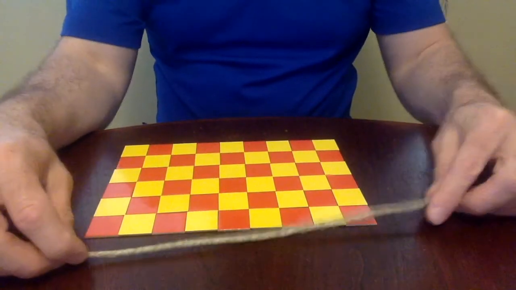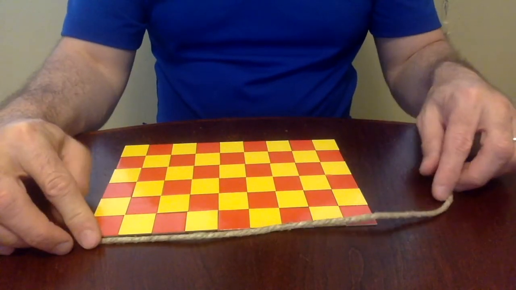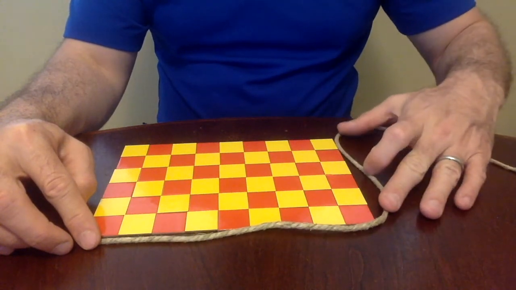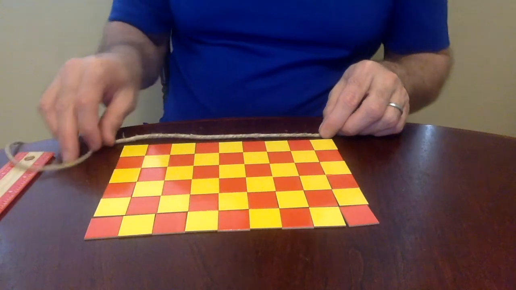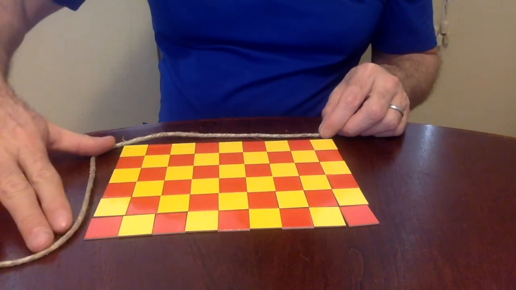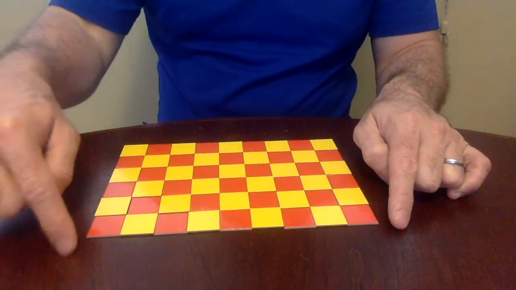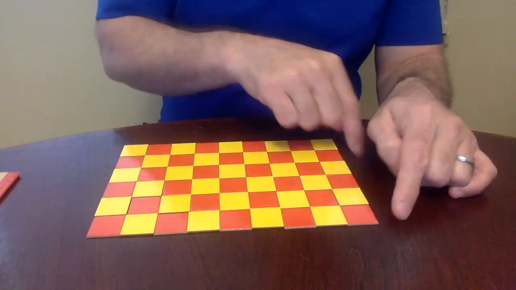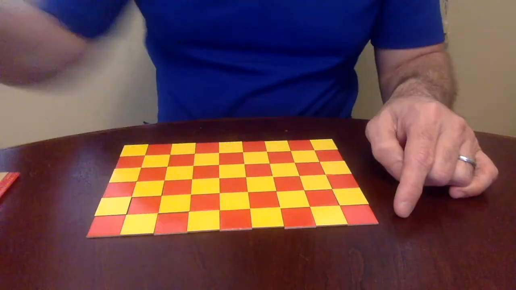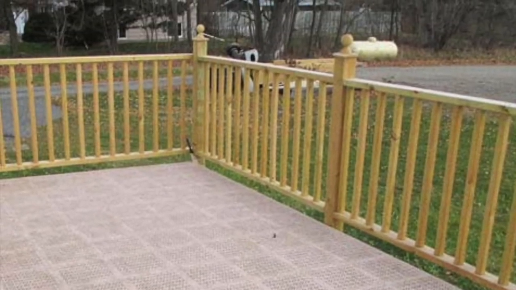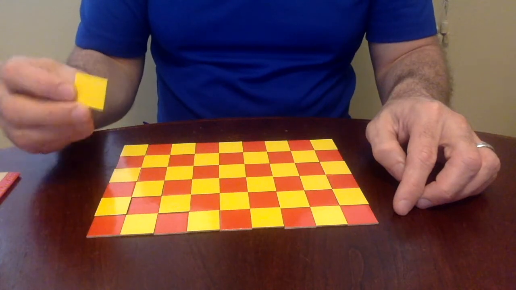So basically, we'd have 9 plus 6 plus 9 plus 6. So we'd need something like 30 inches of fence. Or if these were as big as real kitchen tiles, more like 30 feet of fence.